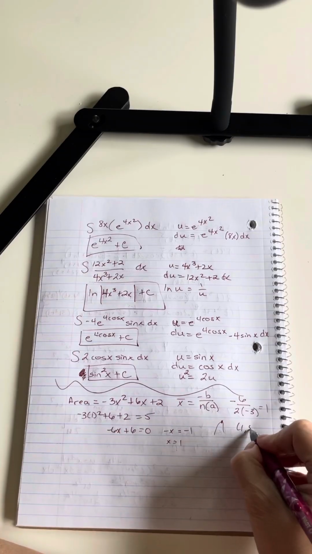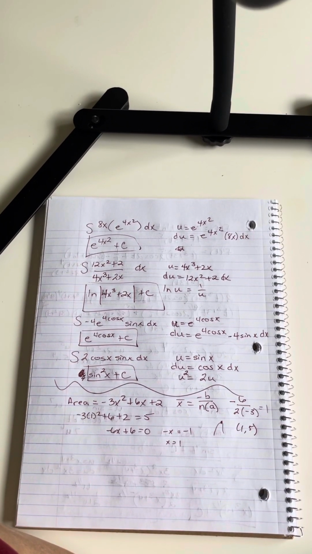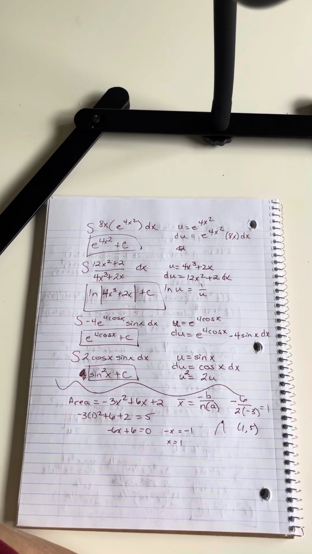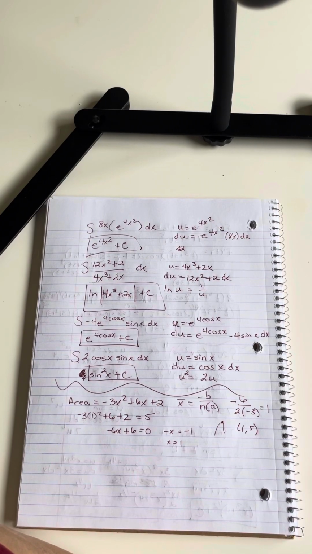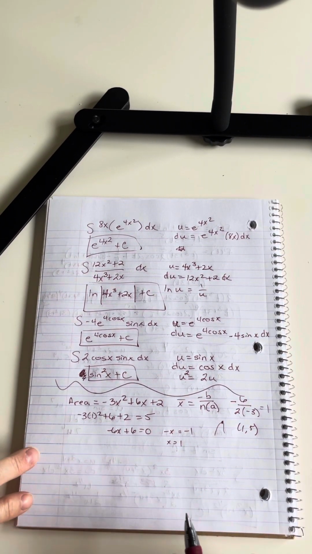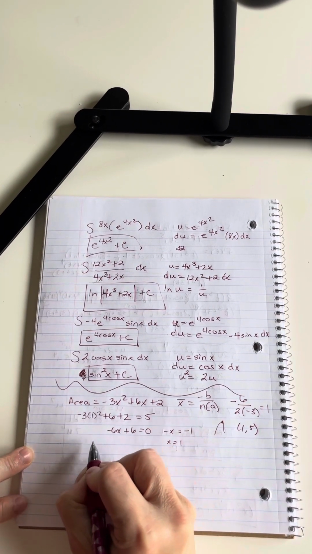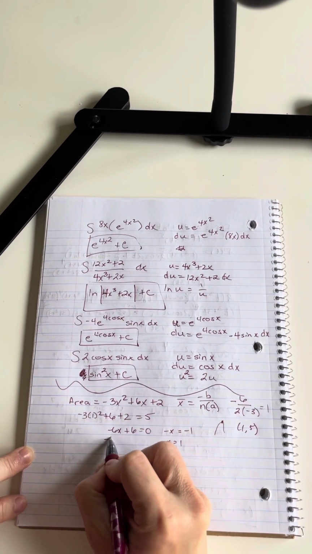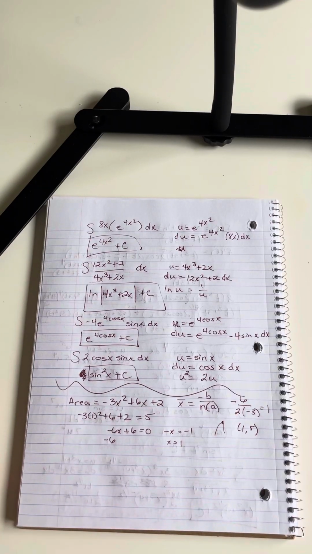And now they also want to do a second derivative test just to confirm what it's doing. So the second derivative test would take us to negative 6.